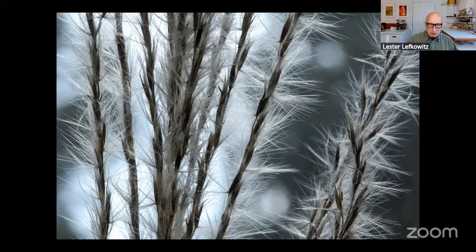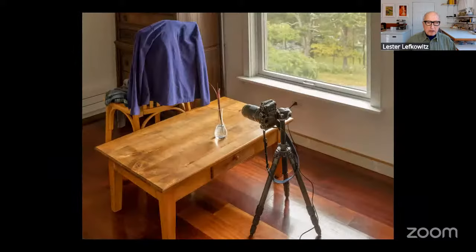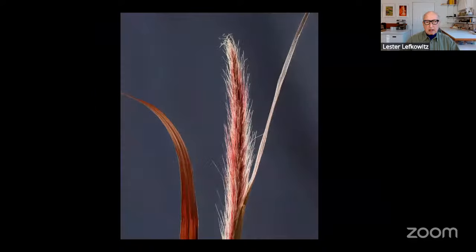Same room, different side of the room. I set up this very sophisticated studio. The backdrop is an old sweater. Nice soft light coming in. You don't want direct sunlight for this particular picture. The other one was direct sunlight. This is the opposite. This is very soft light. Camera on the tripod, remote release, and that's the kind of simple, elegant picture with the old sweater as a background. So it's easy to do, doesn't cost anything.